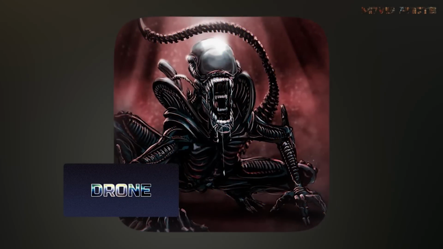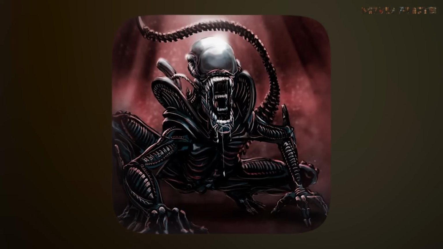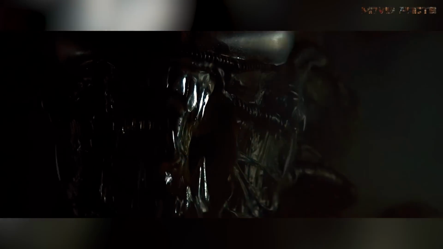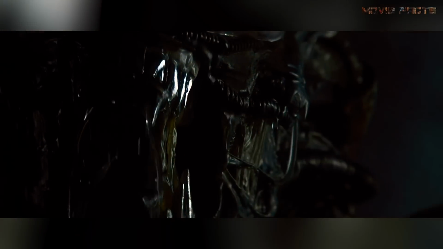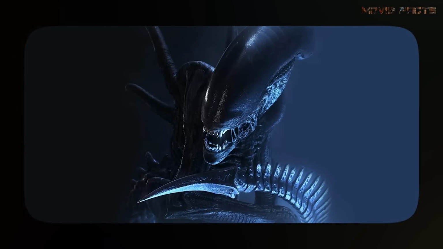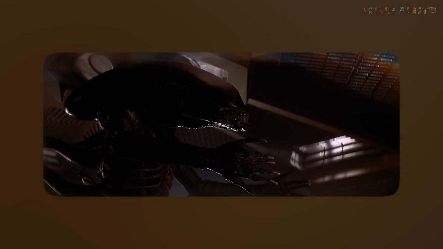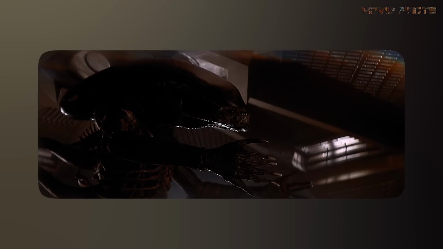Drone. The drone is a young adult stage of the xenomorph, first introduced in the original Alien. This form is most often associated with the franchise, representing the standard type that comes to mind when mentioning xenomorphs. It was the drone that pursued the crew of the Nostromo, killing everyone except Ellen Ripley, and became the face of the entire franchise, including canonical video games like Alien Isolation.